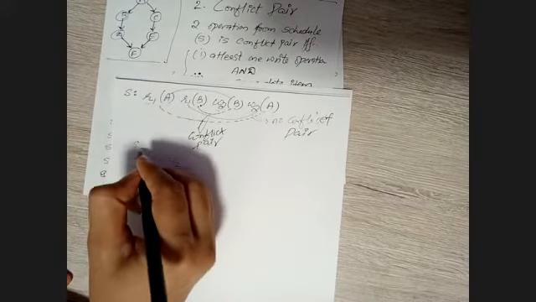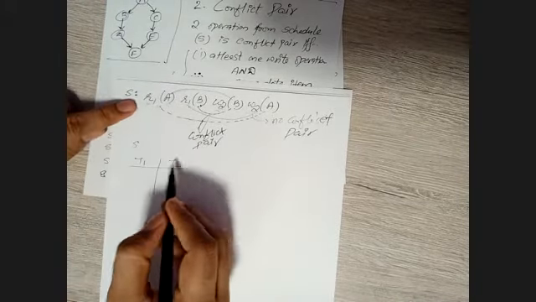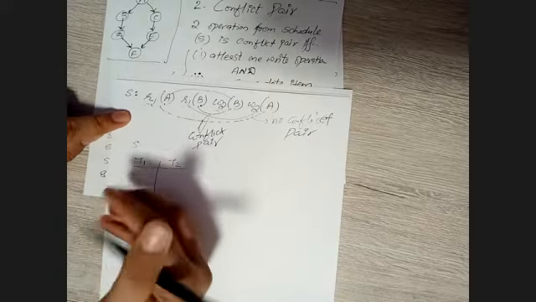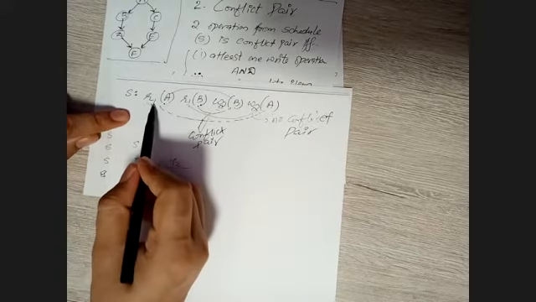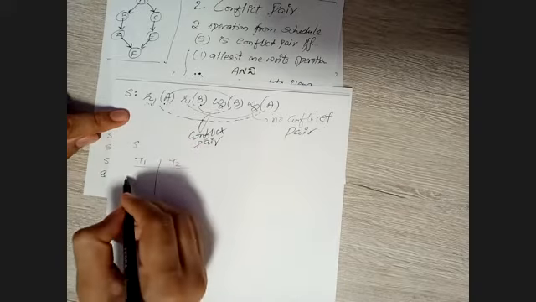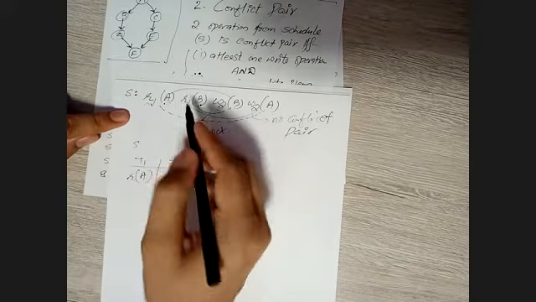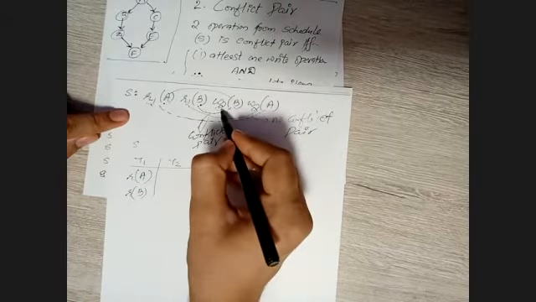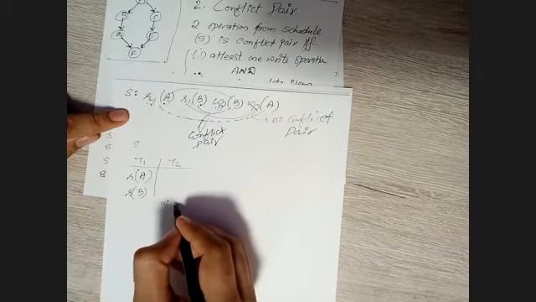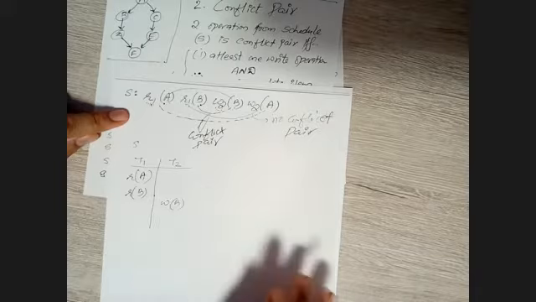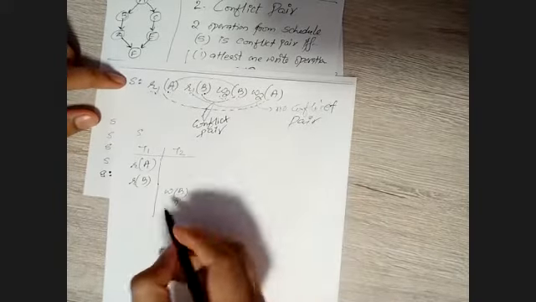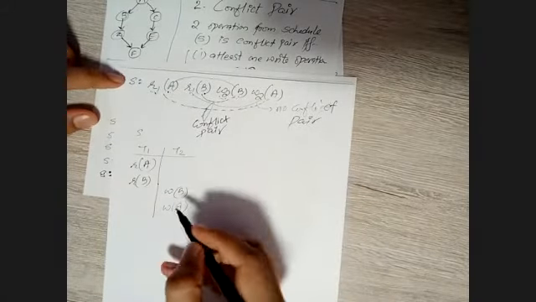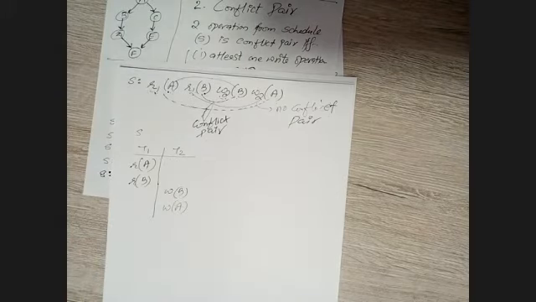This is a schedule where we have T1 and T2. How will you write R1A? That is read from the first transaction on data item A. That is R of A. R1 of B, R of B. W2 of B. That is W of B. W2 of A. In this way you can write and you can find the conflict pair, right?